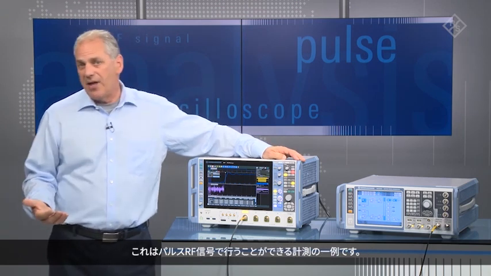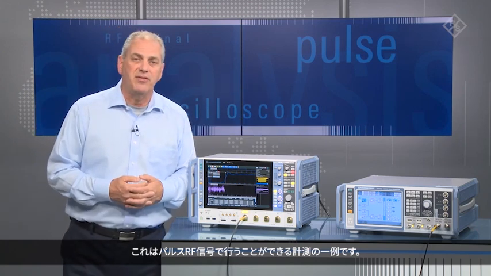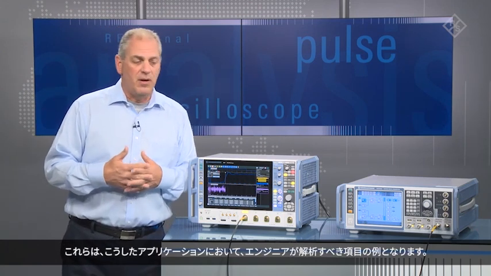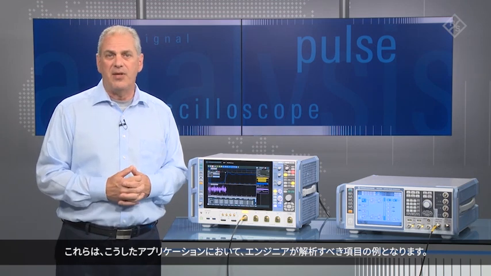This is an example of the kinds of measurements you can do on pulsed RF signals. These are the kinds of things that engineers need to analyze in these applications.